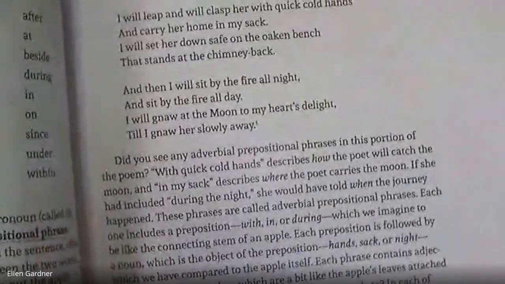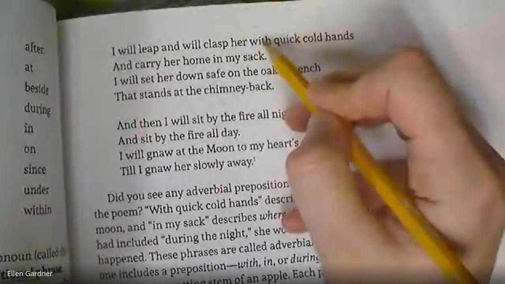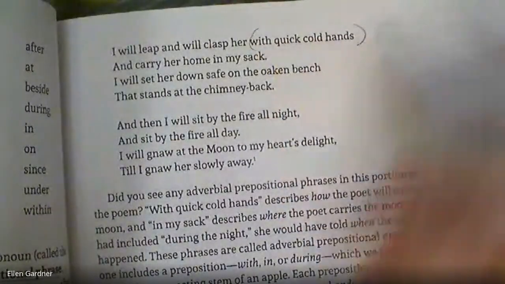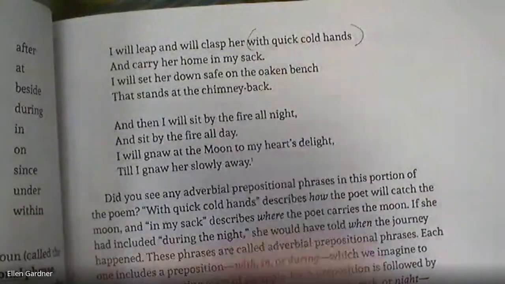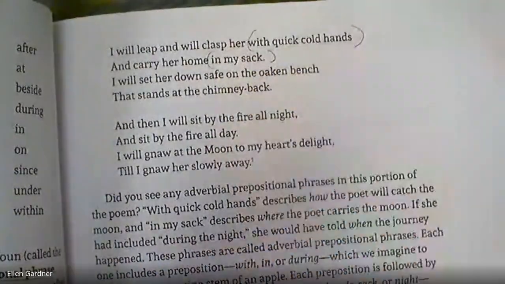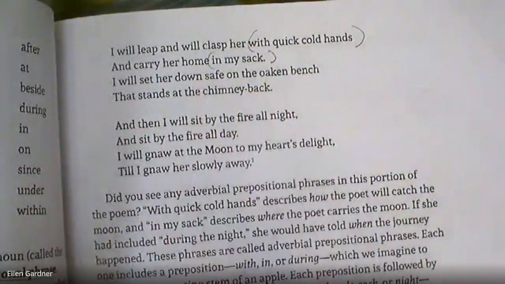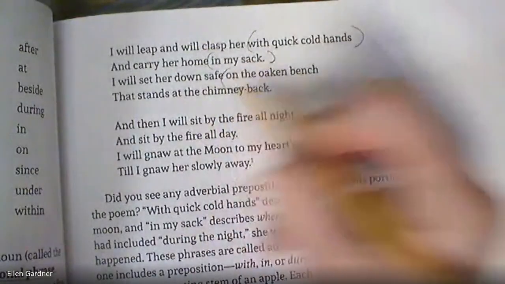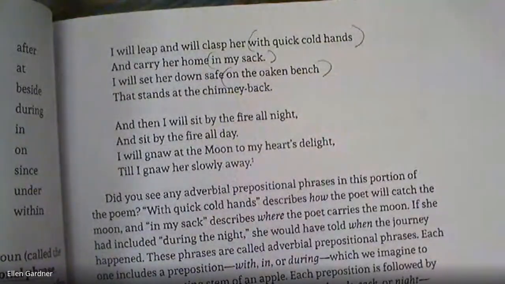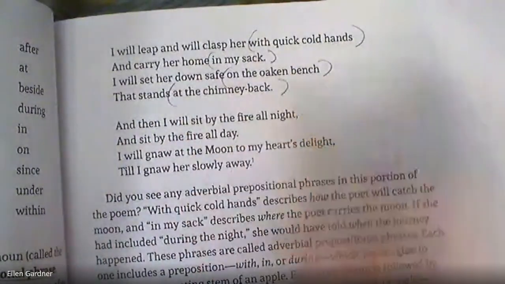It says, I will leap and will clasp her with quick cold hands. Clasp her with what? Quick cold hands. It's talking about the moon. And carry her home in my sack. How will we carry her home? In my sack. I will set her down safe. Where? On the oaken bench. Altogether, on the oaken bench. That stands where? At the chimney back.